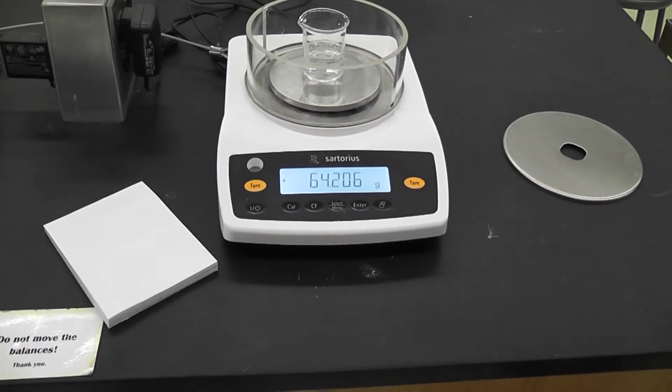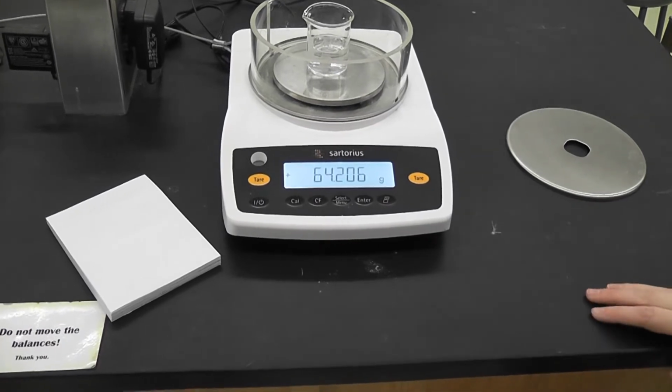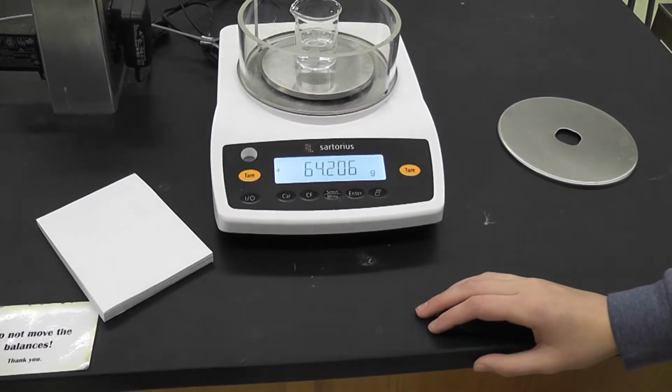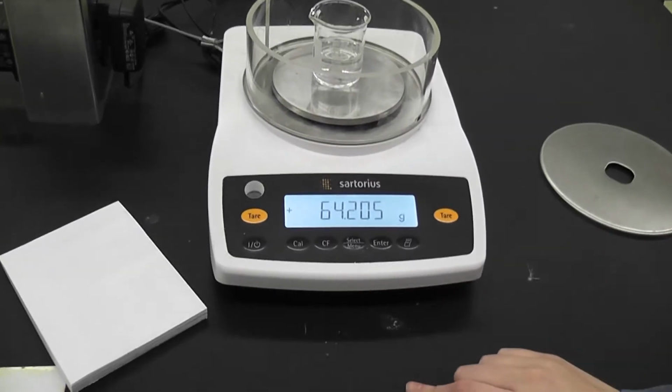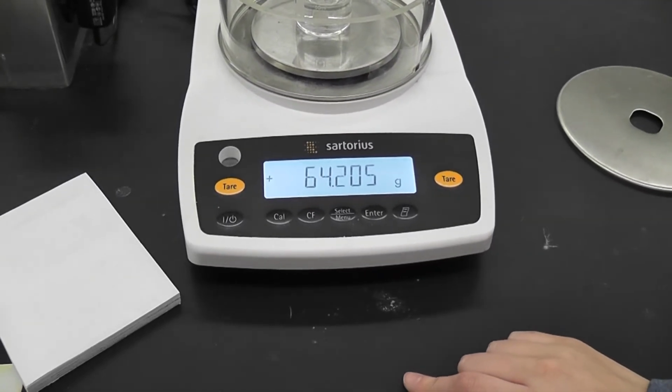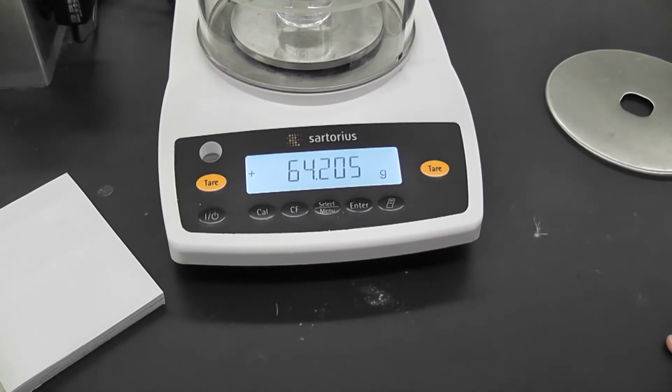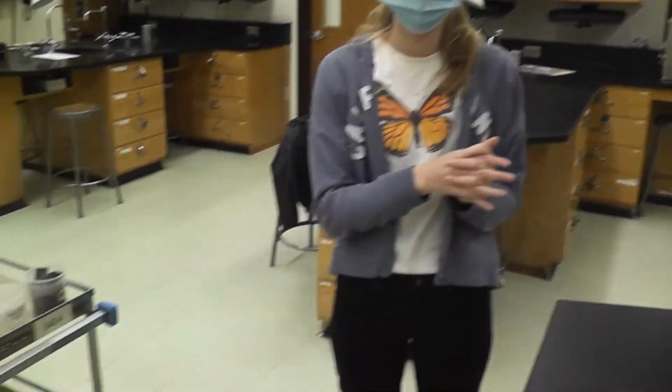So, it looks like it's stopped changing. The weight of the solution with the beaker is 205 grams. And now you repeat this process with the other 4 solutions.